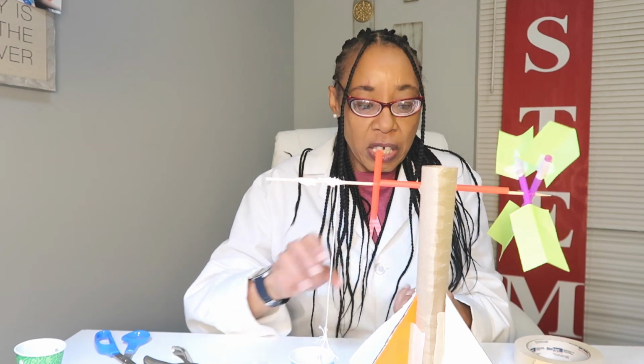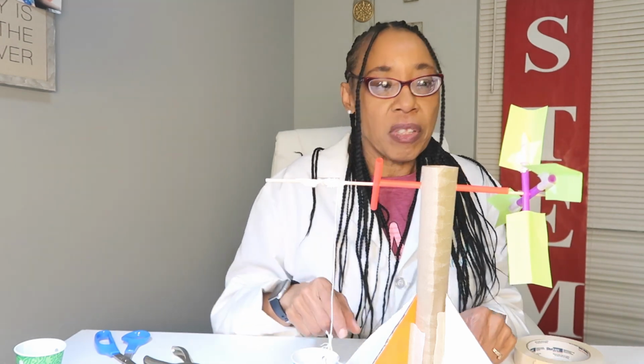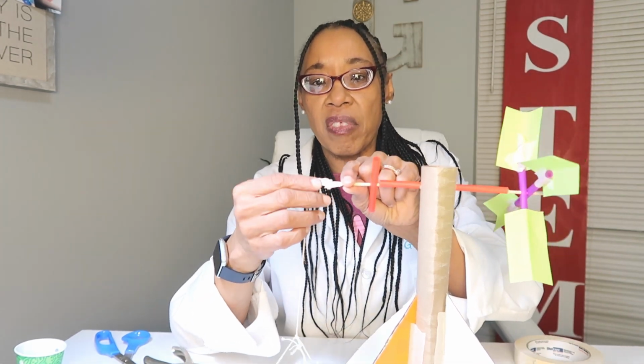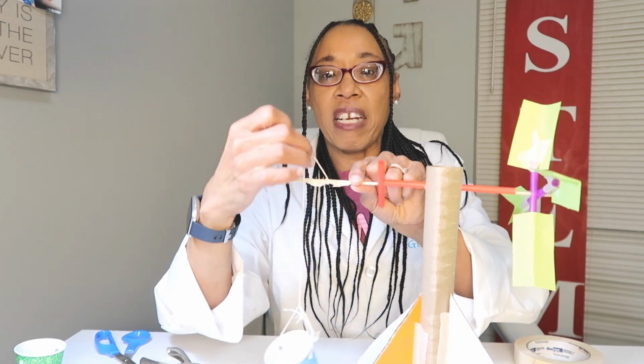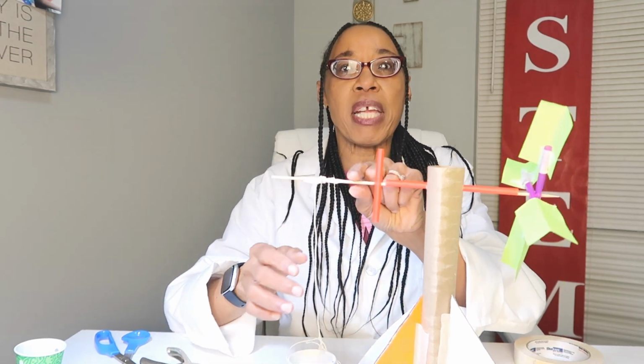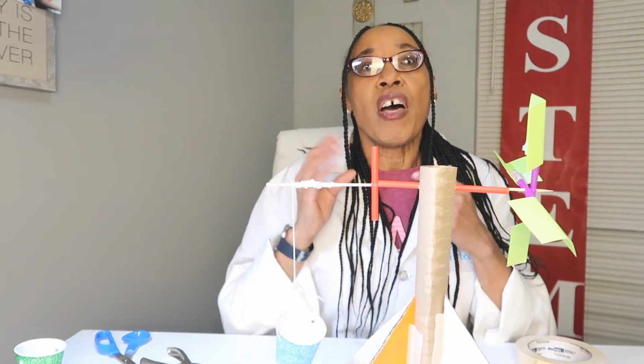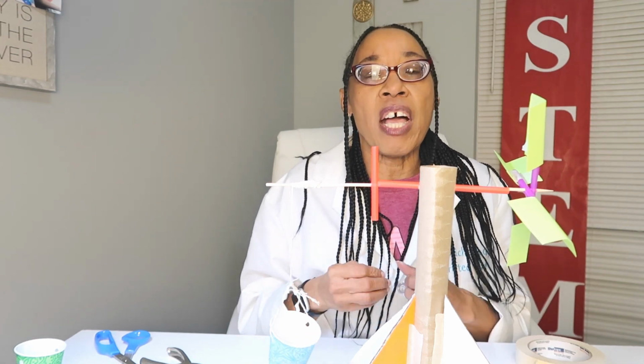Could it lift 2 based on what we know so far? Maybe I need a fan in front of it. Would that make a difference? Let's try and see. And actually it lifts 2. All right, so the more wind energy we have, the more it will lift up.